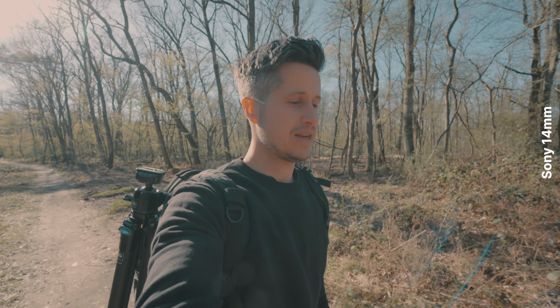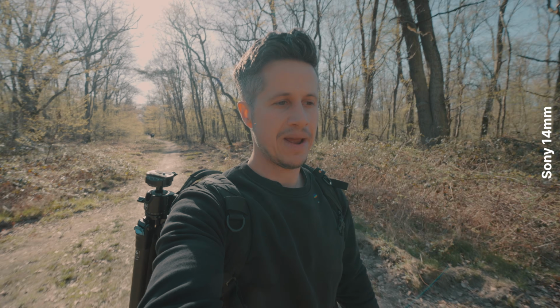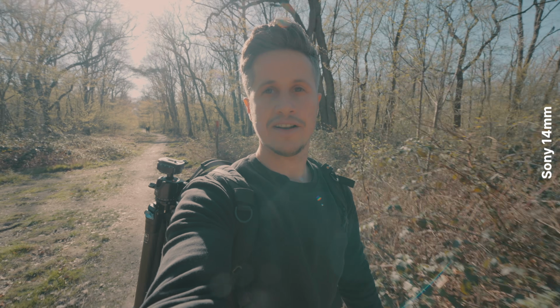So here again is the 14mm. Of course you get 2mm more, so a bit more wide angle on this lens, but on the other side it's super front heavy if you plan to use it on a gimbal for instance. And compared to the 16mm, it's heavy. After a while you feel that straight away.